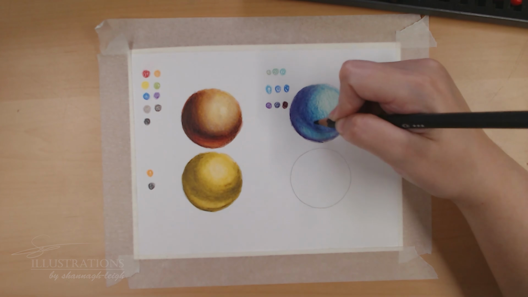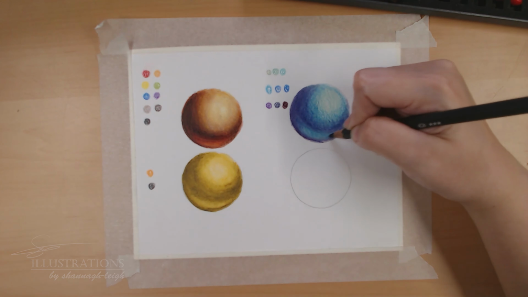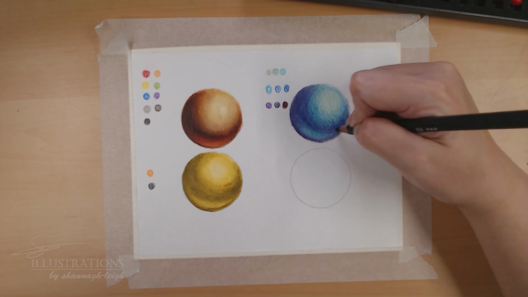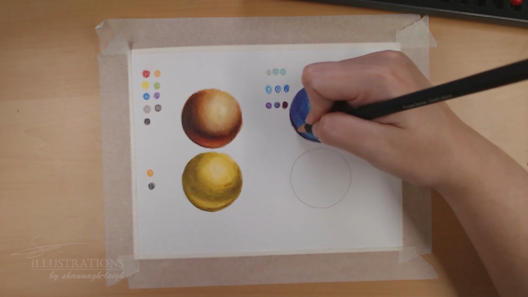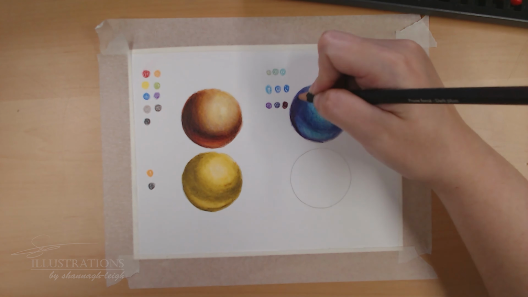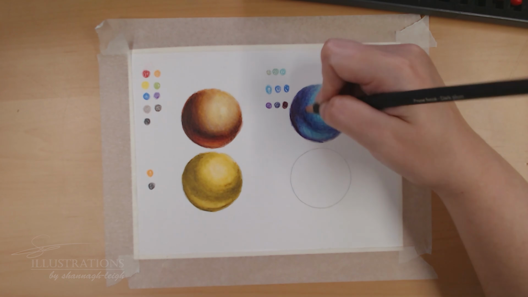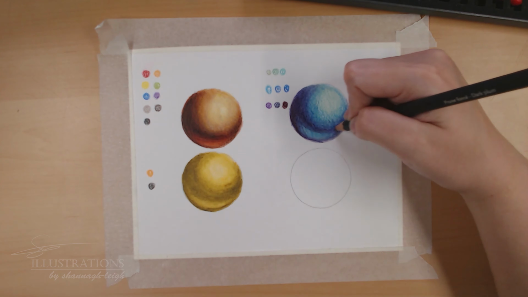So hopefully you can see how the sphere is starting to take shape, and even though we didn't use any blacks or whites, we've just used pure colour. Hopefully you can see that it's starting to take shape and starting to form a nice spherical ball.